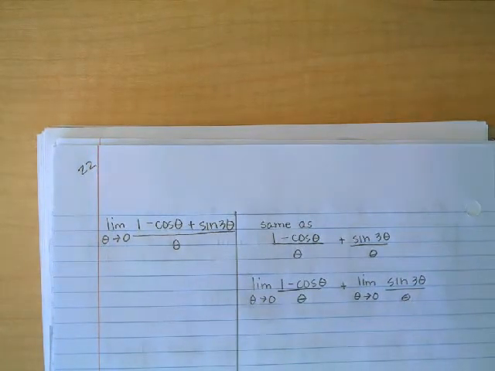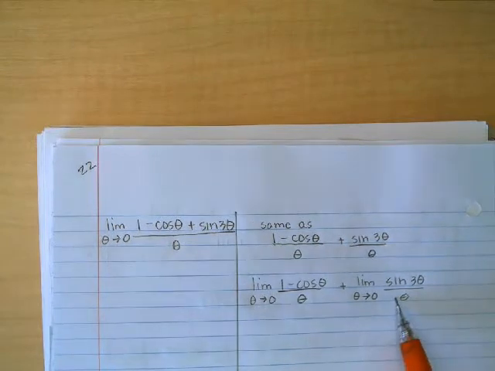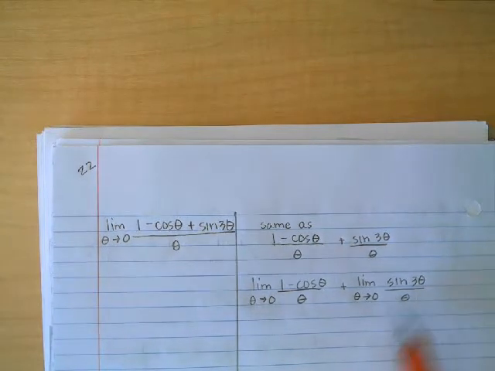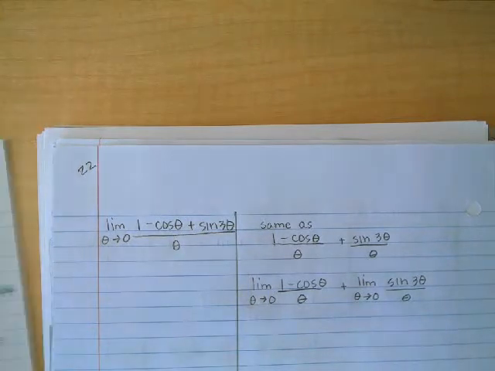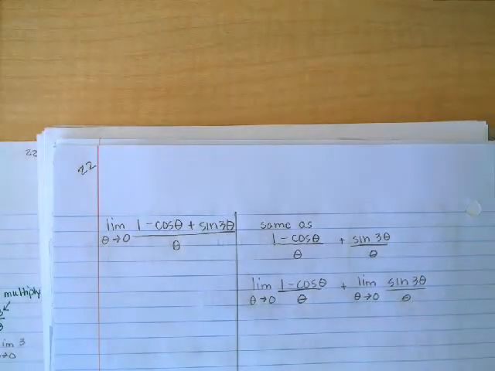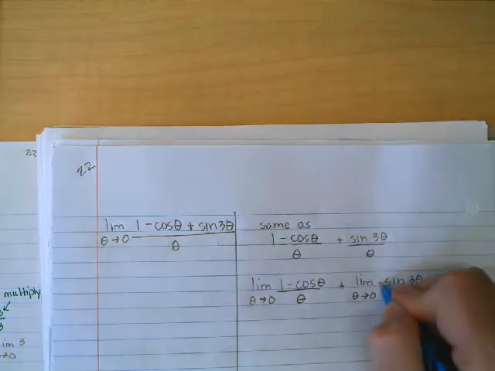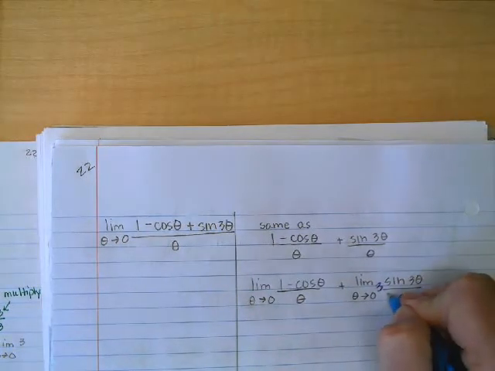Okay, we're getting closer. What do we need down here in order for us to simplify this? Anybody? A 3. Well, let's multiply the top and bottom by 3.